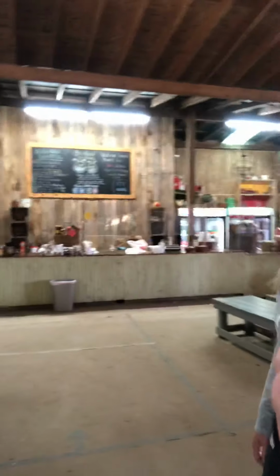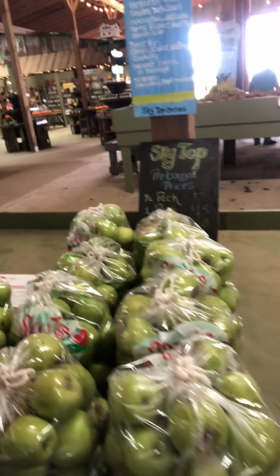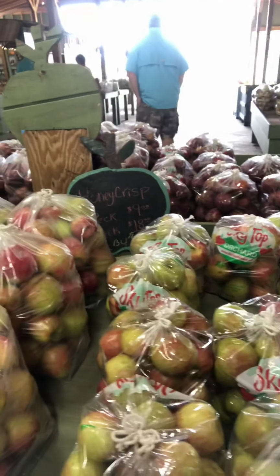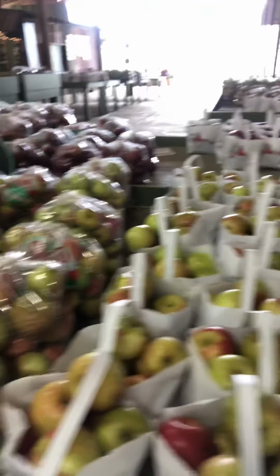So, in the barn, you can get apple cider slushies, and we're going to have some donuts in a minute. So, look, all around the barn. This is where you come and buy your apples. And look, here's some more. Some more green apples. These are really yummy. These are the Honeycrisp apples that everybody loves. I don't want these. You don't like these? Wow. Lots and lots of apples.